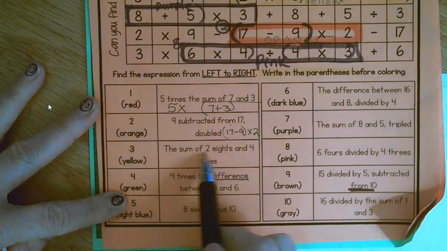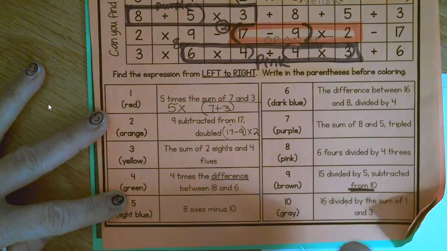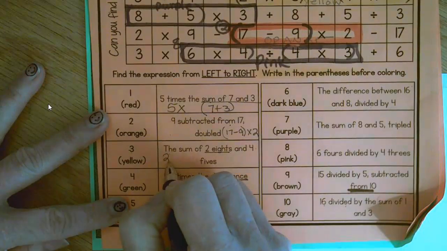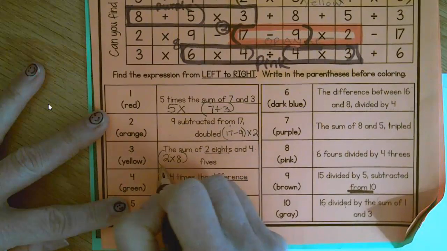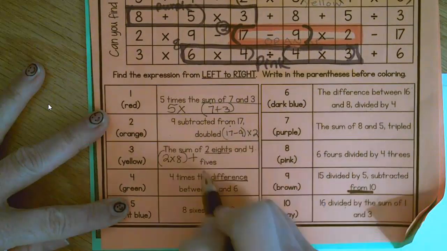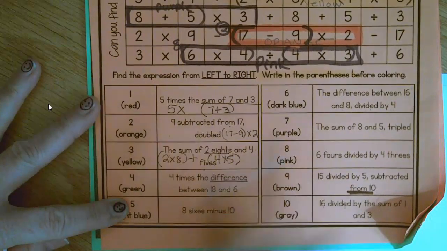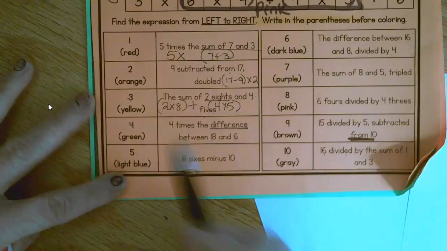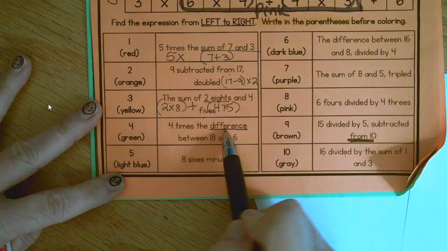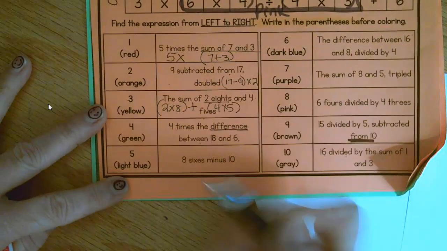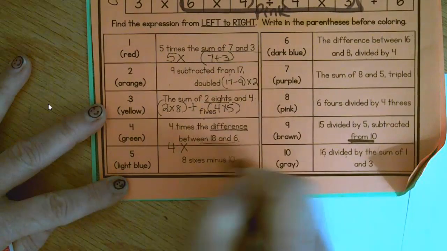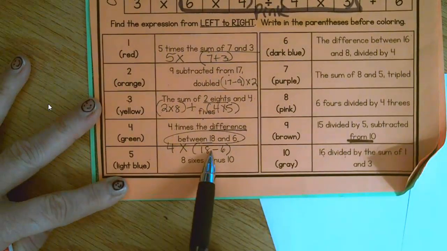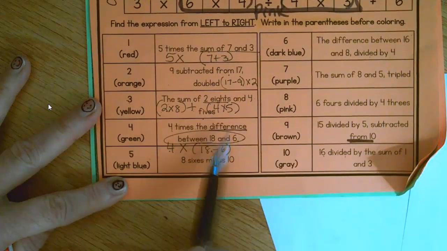The third one, the sum of 2 8s and 4 5s. So I'm adding together two things. The sum of 2 8s, and what am I adding to it? 4 5s. 4 times 5. So 2 times 8 plus 4 times 5. And you can find that up ahead. 4 times the difference between 18 and 6. So I know I'm going to have 4 times, but I've got to find the difference between these two, 18 minus 6. So I'm going to have to find that difference before I go 4 times that amount.